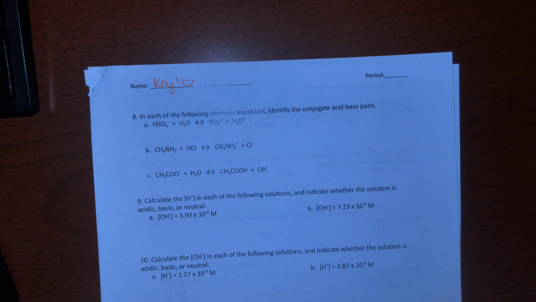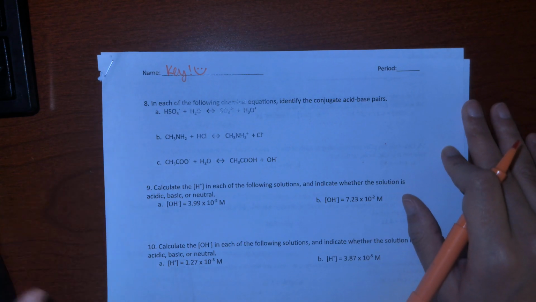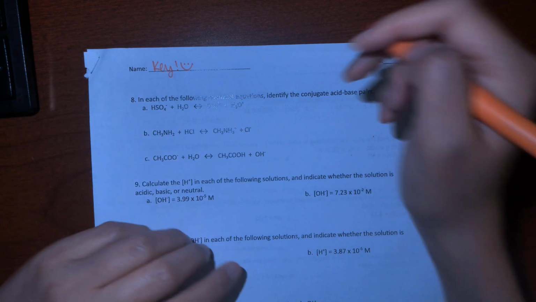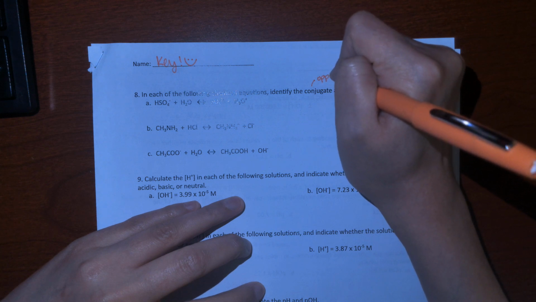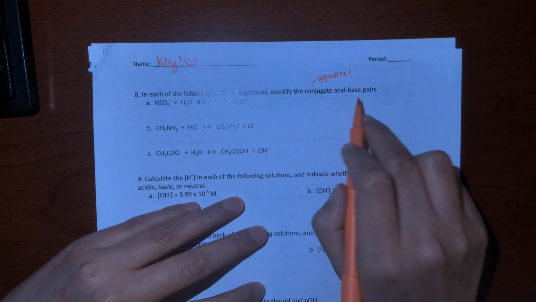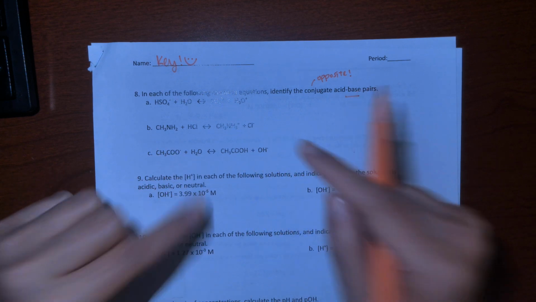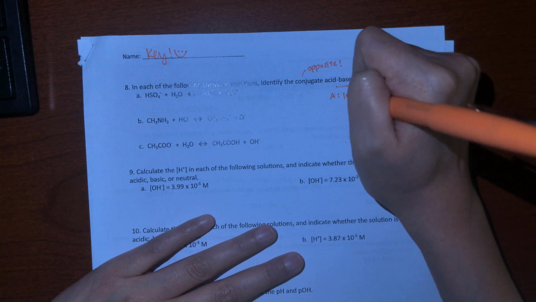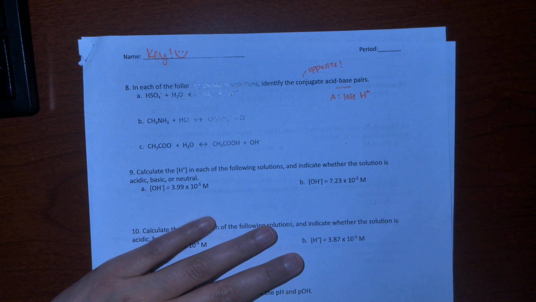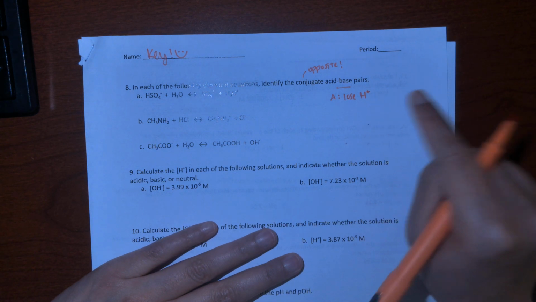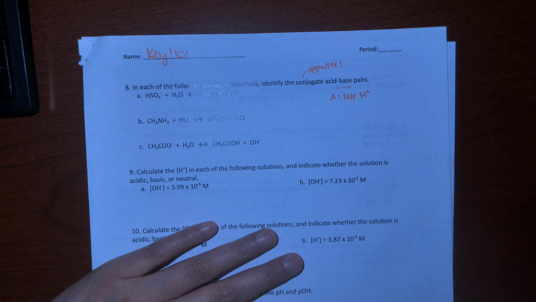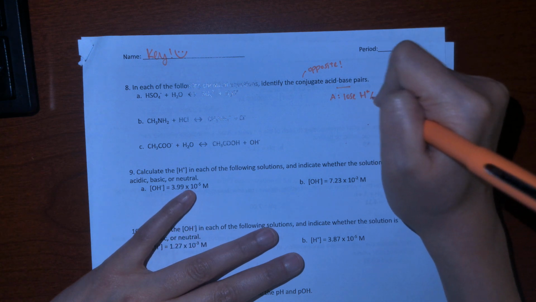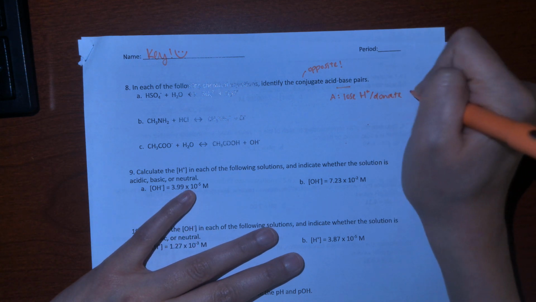So for this question here, it wants to identify, in each of the following chemical equations, the conjugate acid-base pairs. Alright, so I always think of conjugate being opposite. So in an acid-base reaction, we have to remember that acids lose hydrogen, H plus, the hydrogen ion. Now, when the acid loses the hydrogen, it doesn't vanish, it doesn't disappear, it goes somewhere else. So the acid loses it, or you can also say donates, it gives away the hydrogen ion.